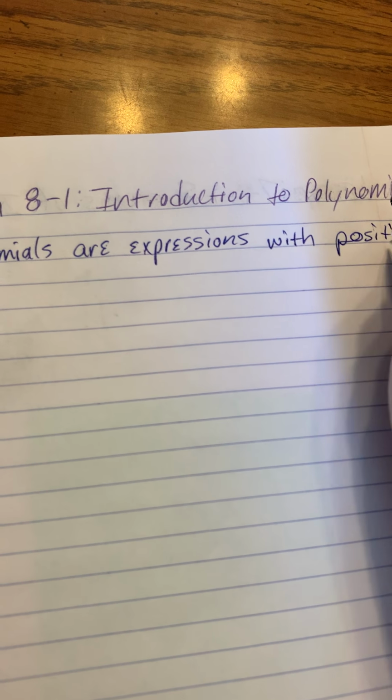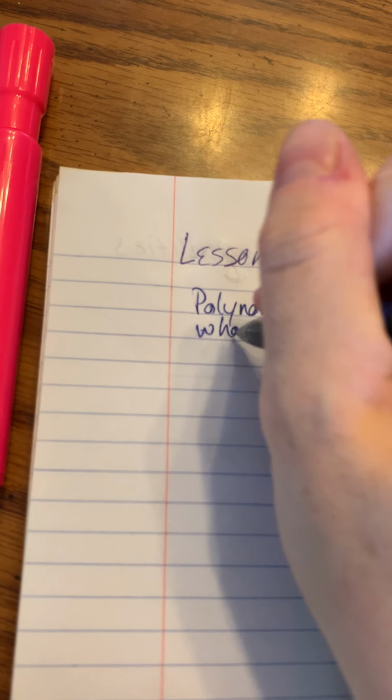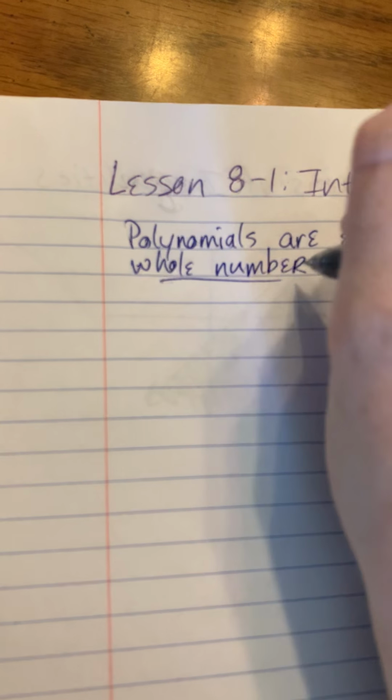Polynomials are expressions with positive whole number exponents on all the variables.